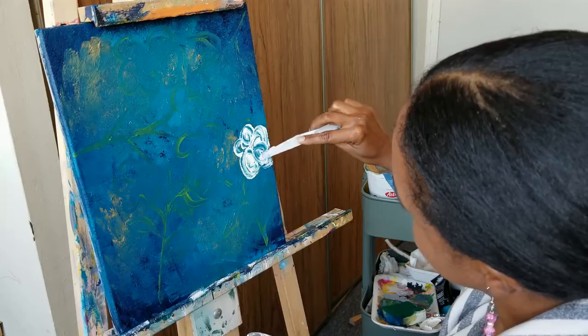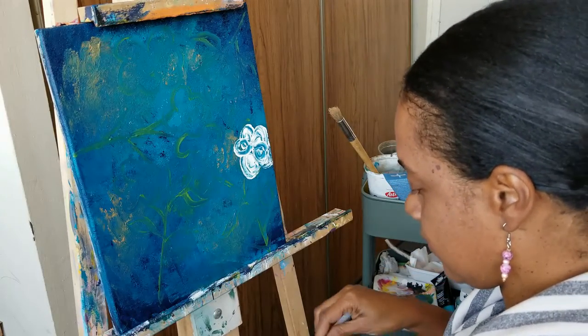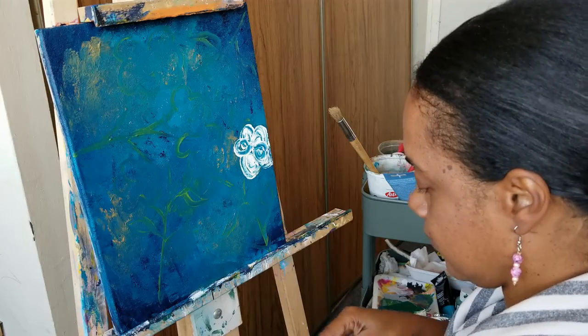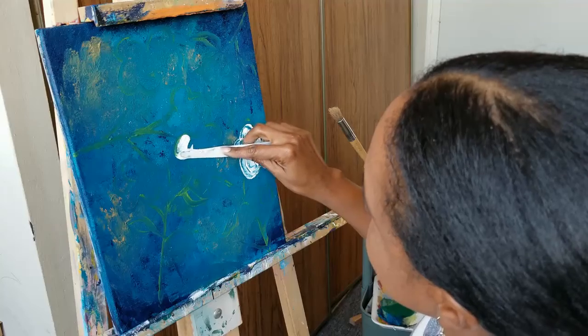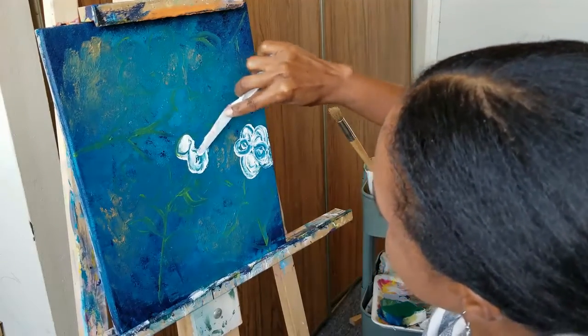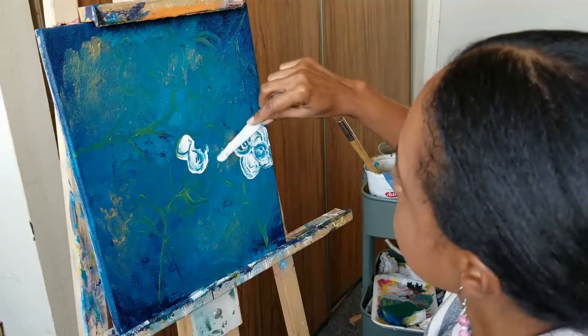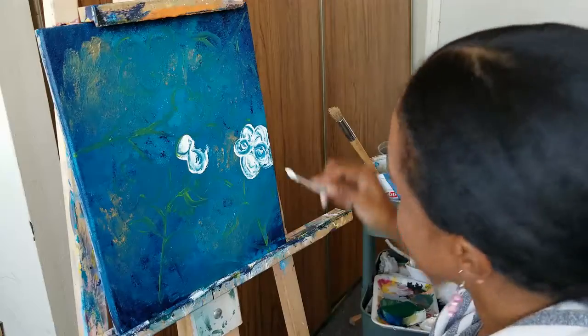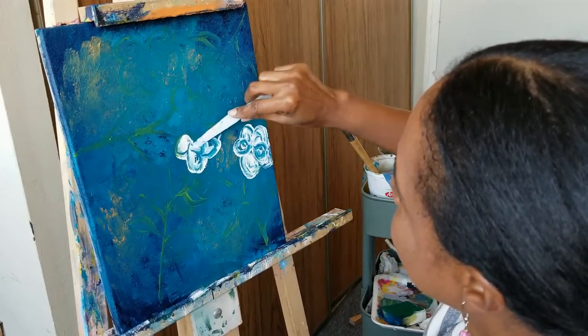So I'm just trying to map out the shapes. It's a lot of fun too. And I'm just using the tip, just the edge of my palette knife, sorry. Yeah, palette knife. Had a brain moment there.